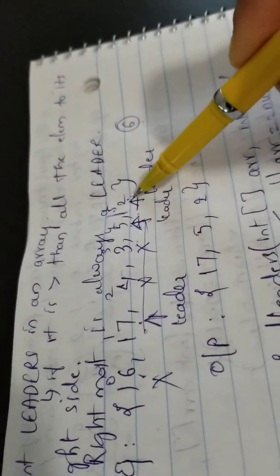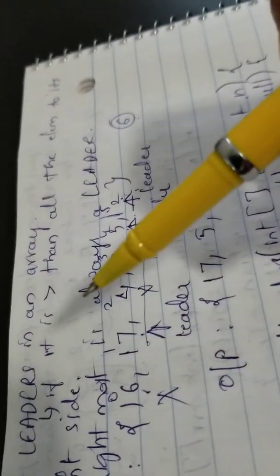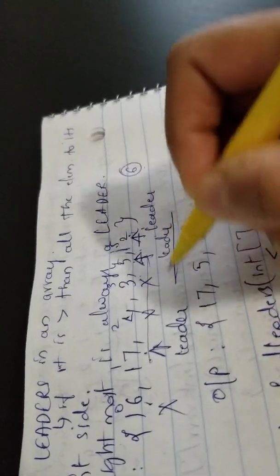For this, I will go in reverse order. We know that this is our max element, so let me start from this side and traverse this way to find whether the elements are greater or not. I will take the for loop in reverse order: i greater than or equal to 0, i minus minus.